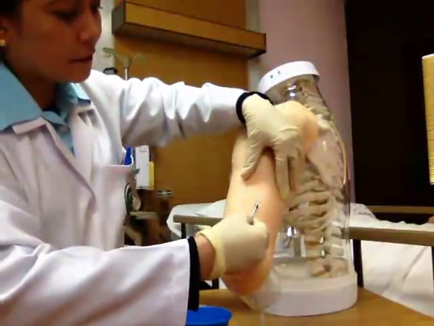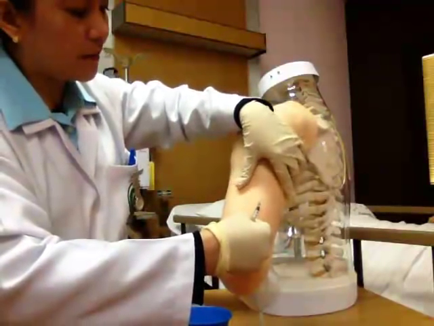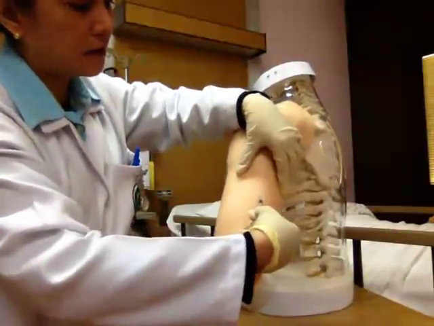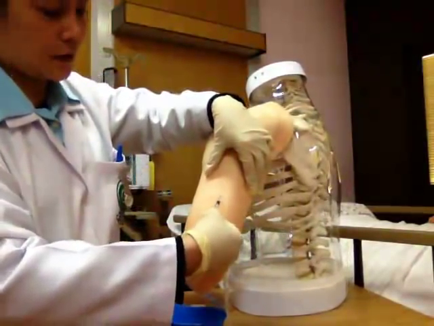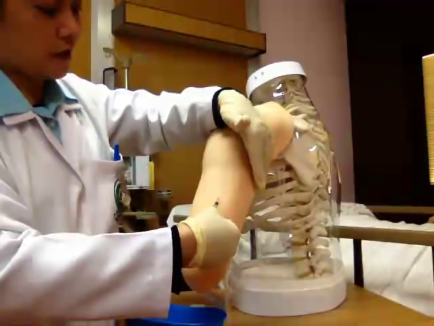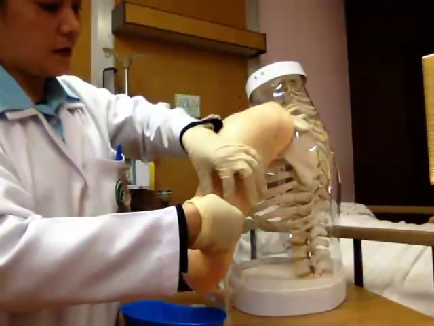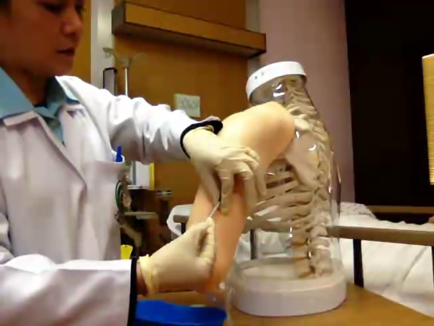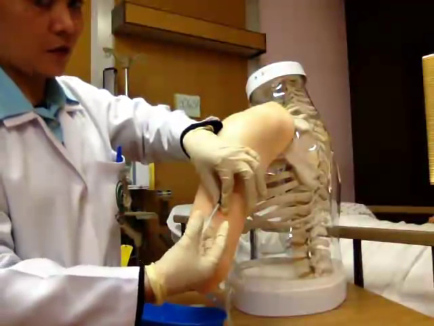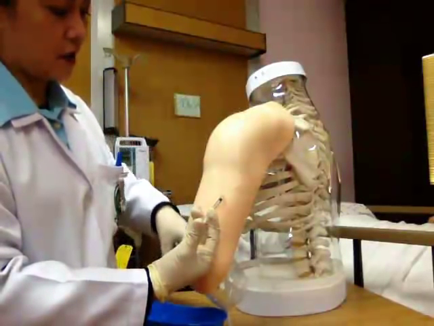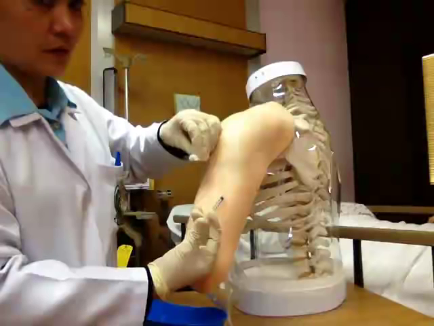Okay, slightly pinch the patient's arm, and at a 45 degree angle, as you can see here, inject the medication. Slightly or gently aspirate also, and slowly give the medication to your patient.